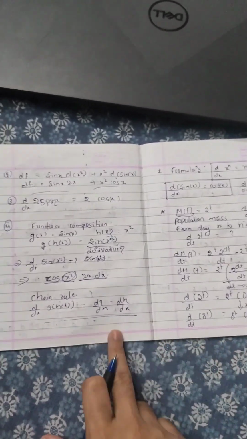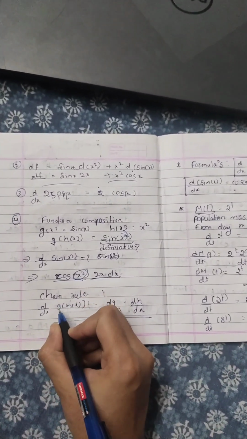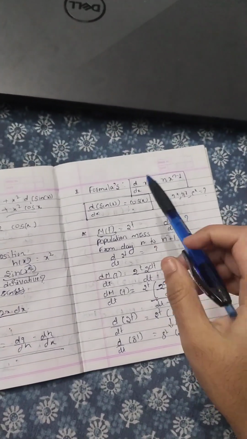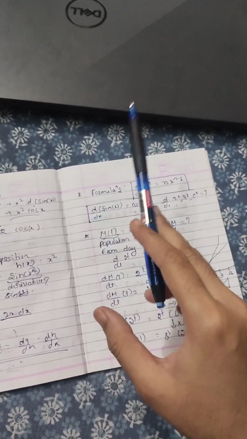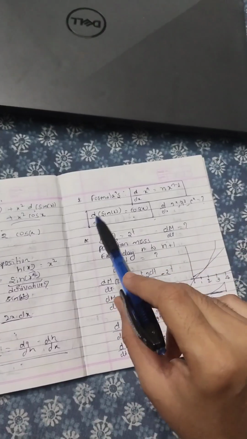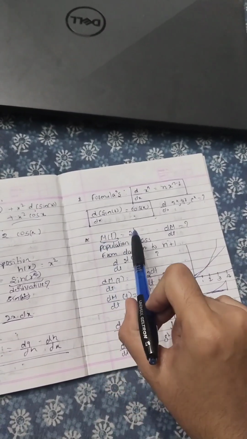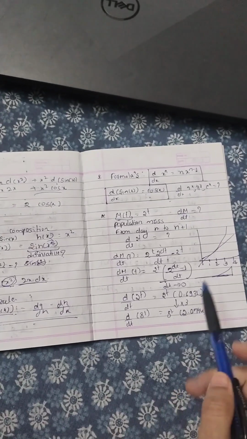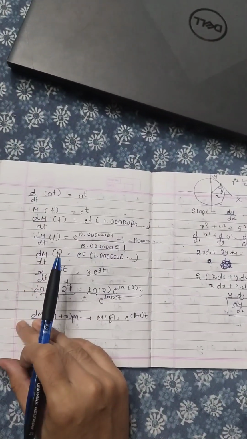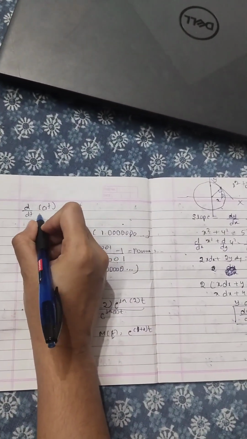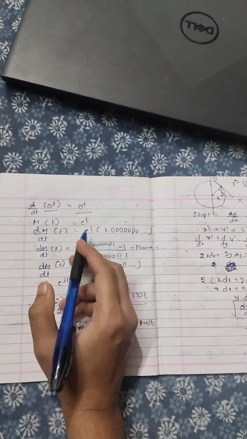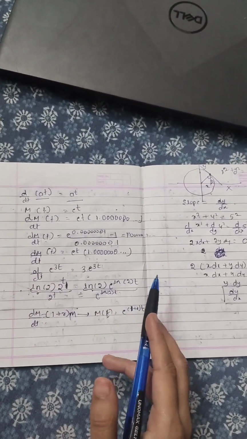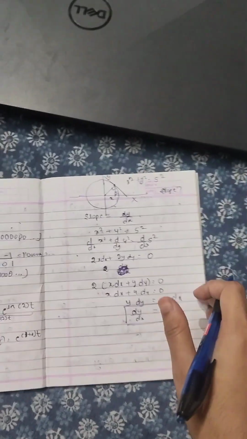Next, the chain rule. Chain rule means first we have to take the differentiation of this, then this. So you already know this formula. So the constant is 2 to the power t, I think. Same as a to the power t differentiation is a to the power t, and e to the power t differentiation is e to the power t.